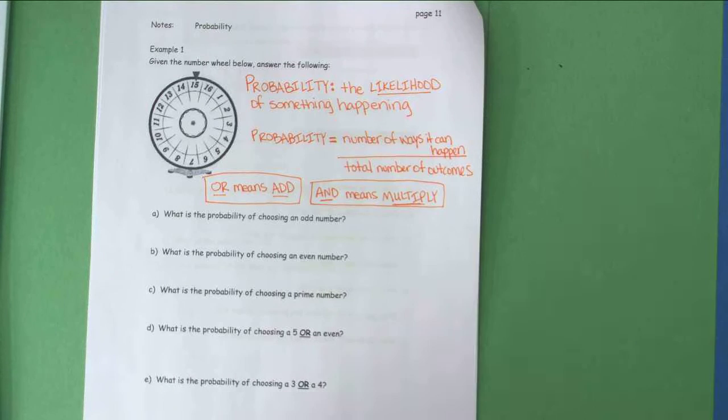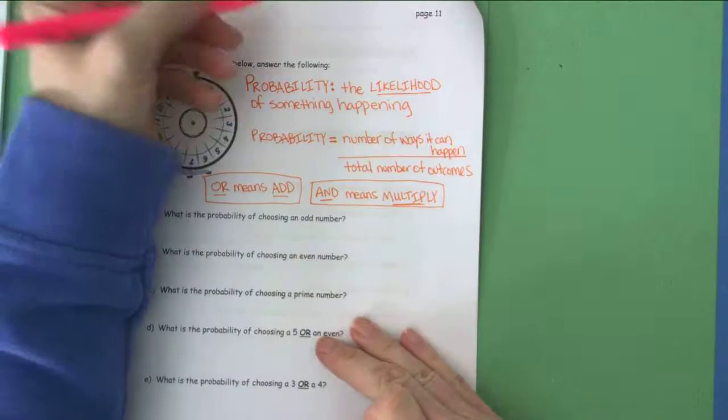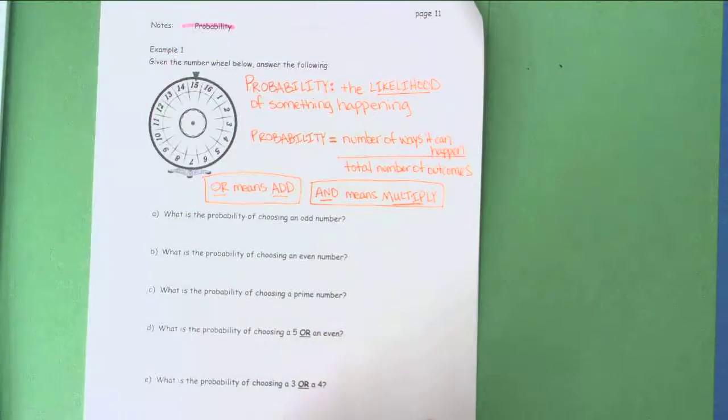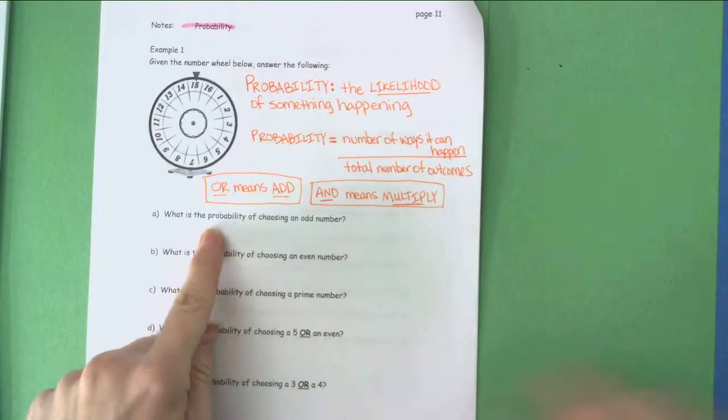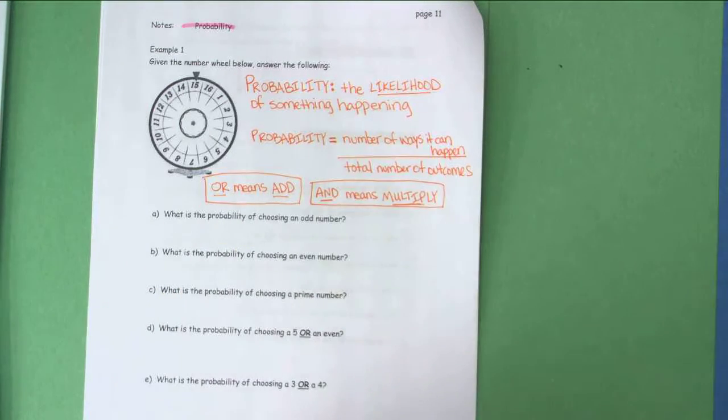Hey guys, we are here for our lesson in Chapter 7 called Probability. Take a look here at the top of page 11, title Probability. Before we get started into our examples, I actually would like you to copy down some terminology. So we can pause the video in a minute to let you do that.